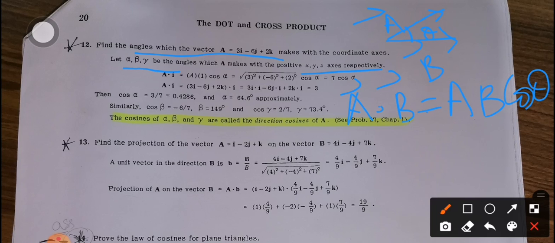We find the dot product by multiplying the corresponding components and then adding the results. We can find the magnitudes of A and B, and then obviously we are able to find cos of theta if we are given the components of A and B.